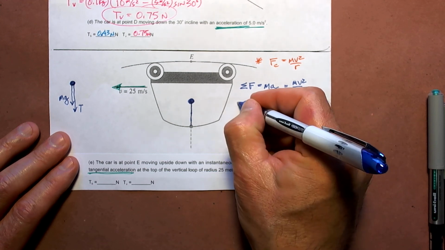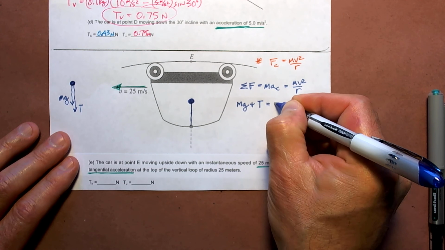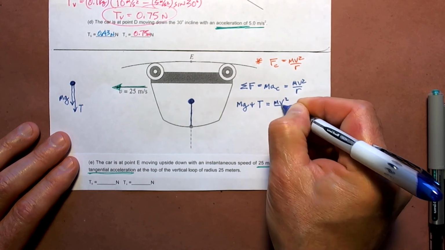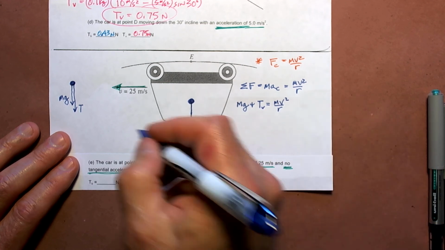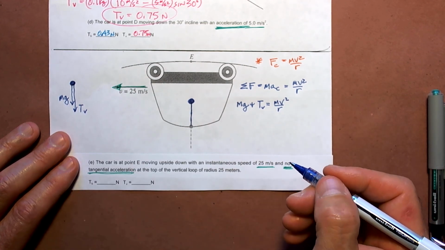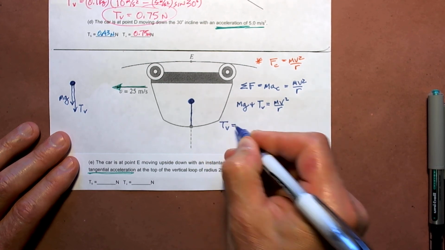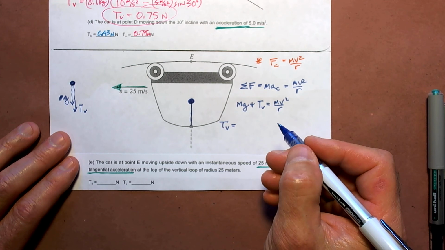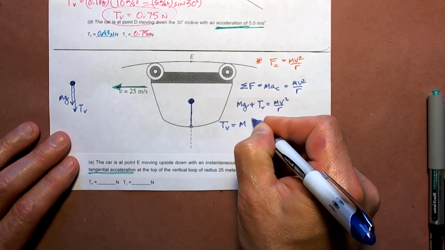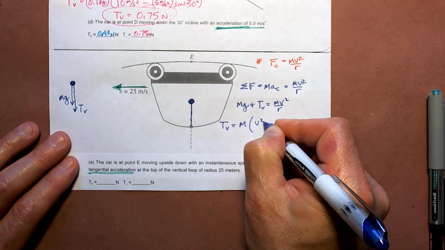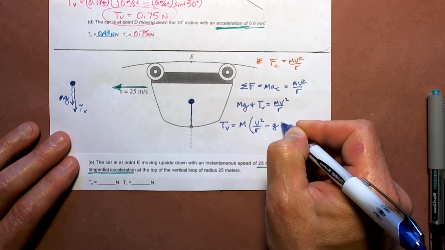So we can just say mg plus T equals mv squared over r, and we know that this tension is vertical. I'm going to label that there, and we can then solve for the vertical tension. You check my algebra, but it says TV equals m times v squared over r, the centripetal acceleration, minus g.